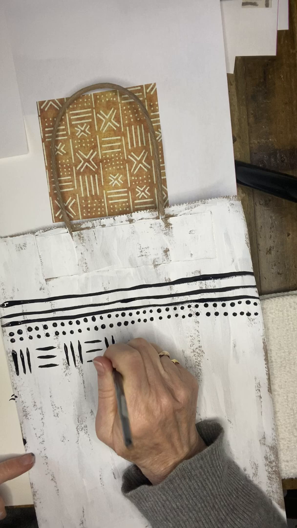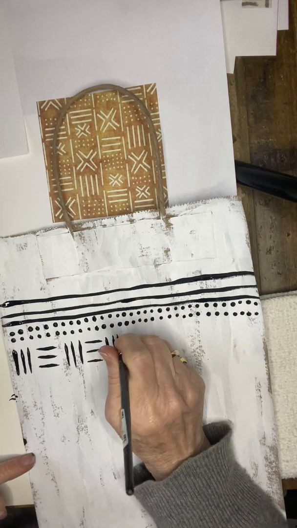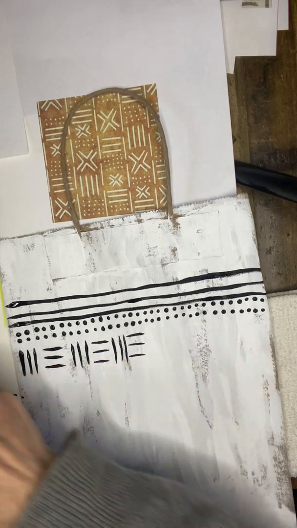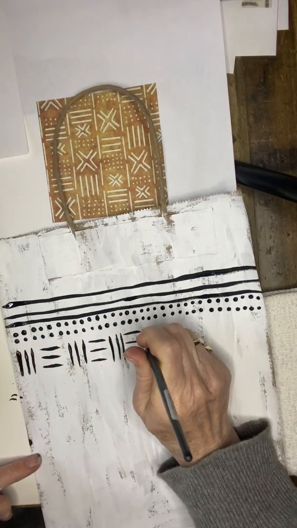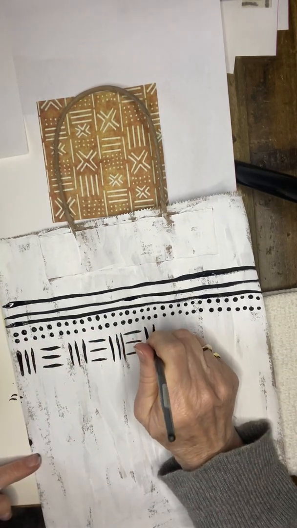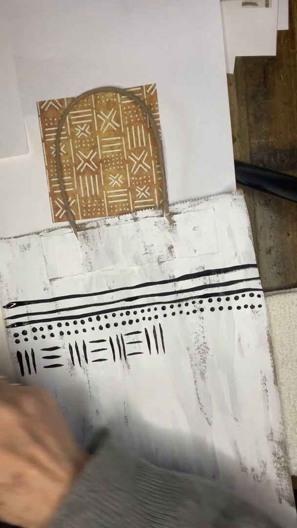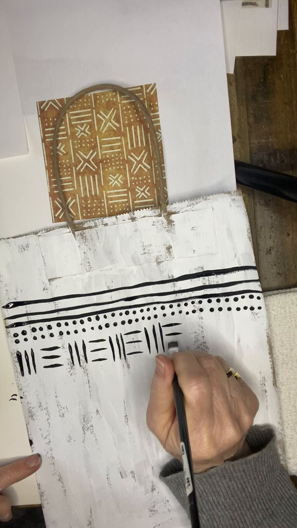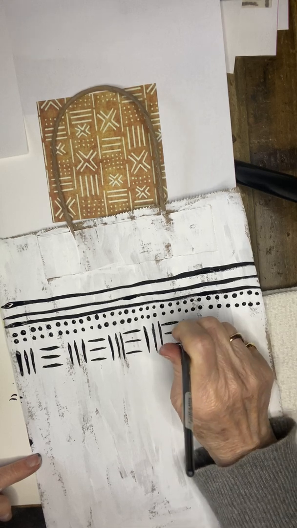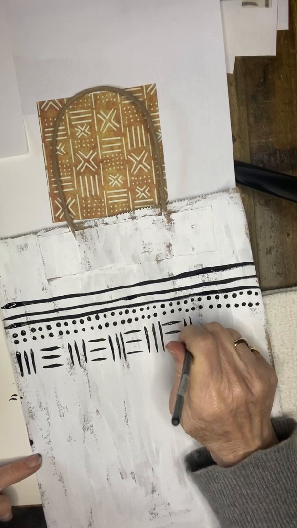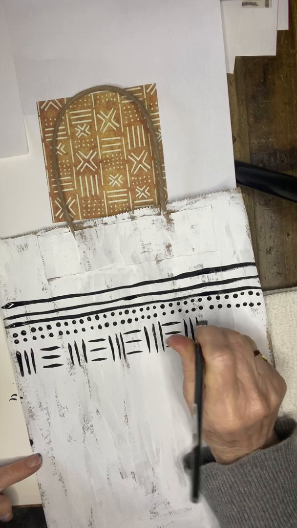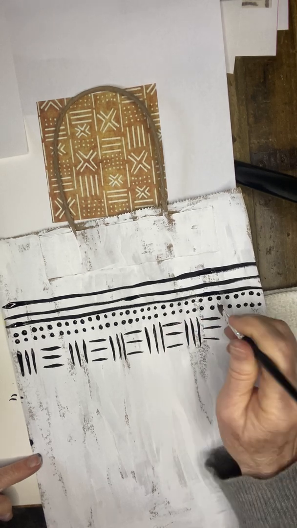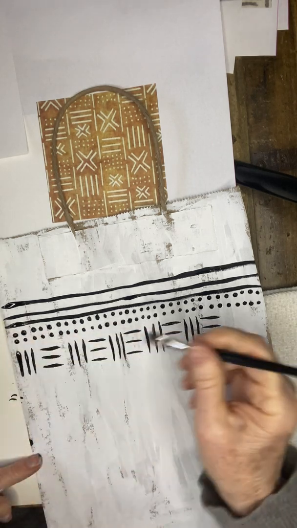You can make this as detailed as you want or as simple as you like. And you can just keep going until you need to load up your brush with paint.